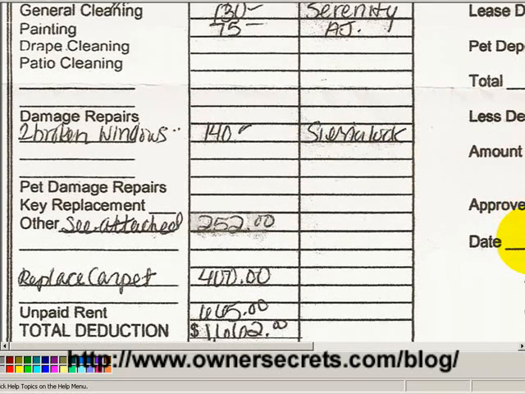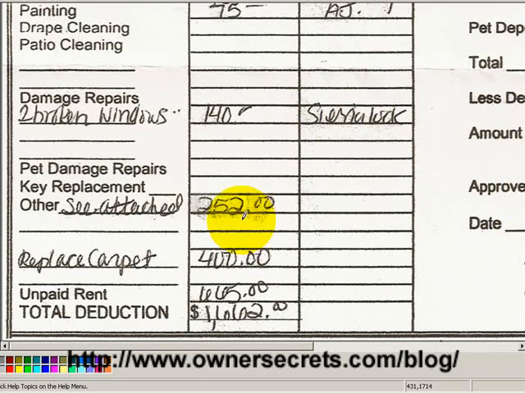Here they had some additional pet damage done to the glass sliding door, as well as to some of the walls. I know I said earlier don't let the tenant have pets, but once again I did, and pets usually end up costing you, but that's fine. You can get the money back. Replace carpet, absolutely. From the pets.